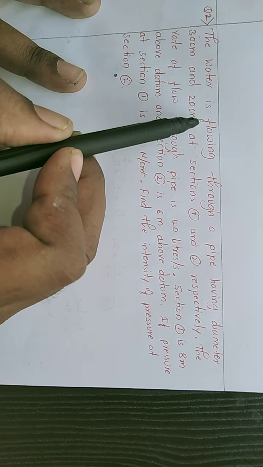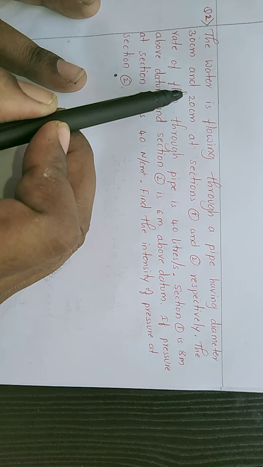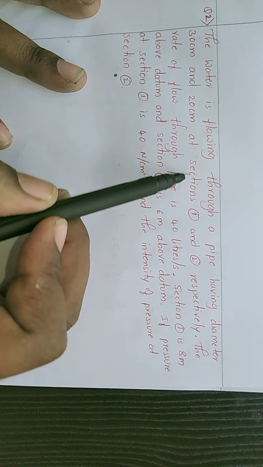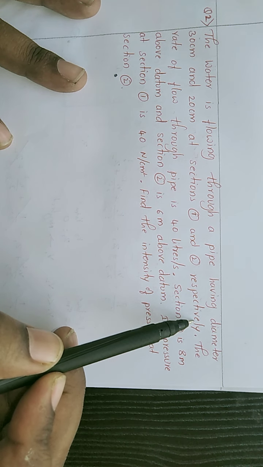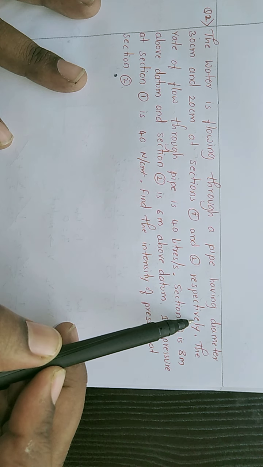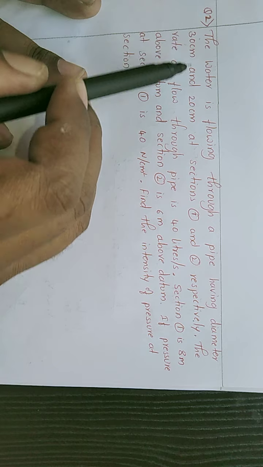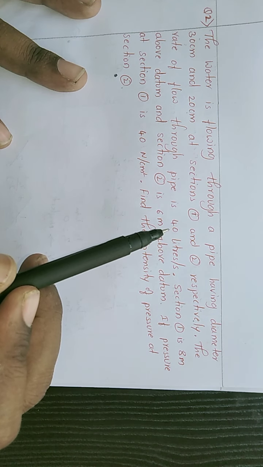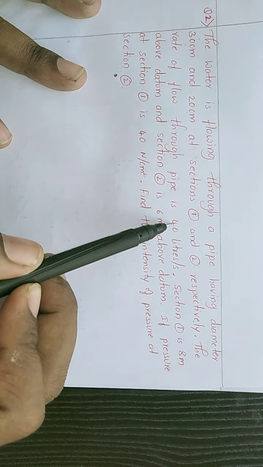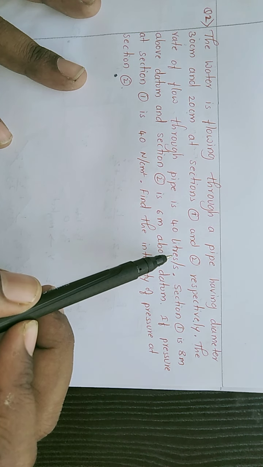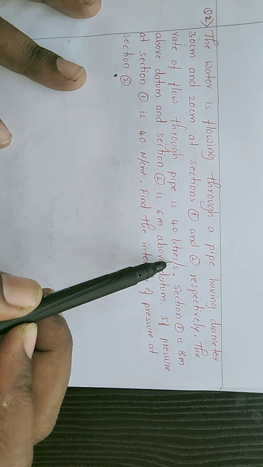The water is flowing through a pipe having diameter 30 centimeter and 20 centimeter at section 1 and section 2 respectively. Okay, so there is a pipe. The diameter of the pipe on one side is 30 centimeter and on the other side it is 20 centimeter. Next, the rate of flow through the pipe is 40 liters per second, meaning he has given us the flow rate Q equal to 40 liters per second.